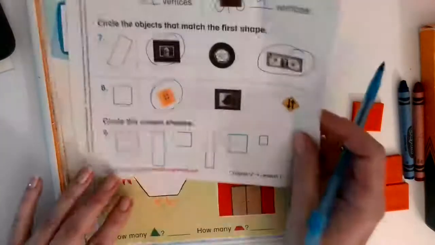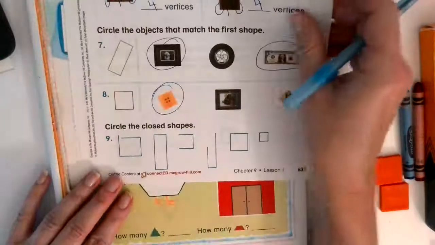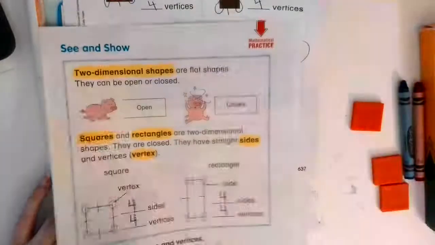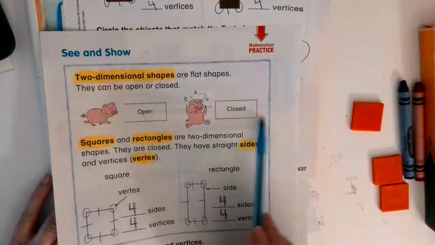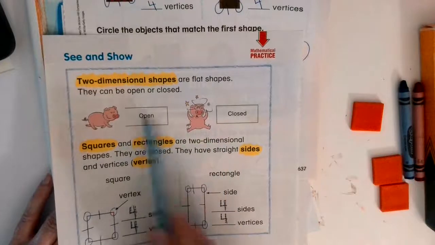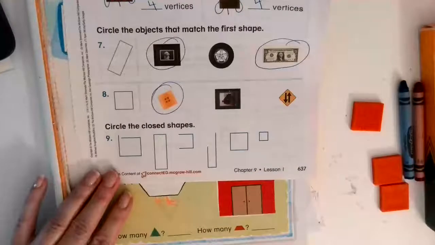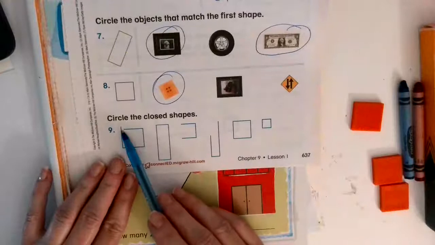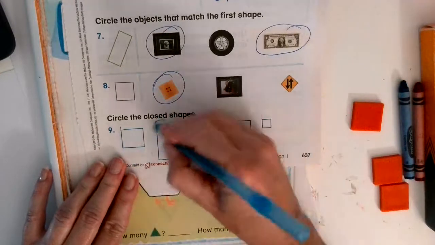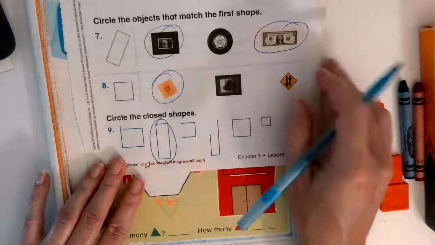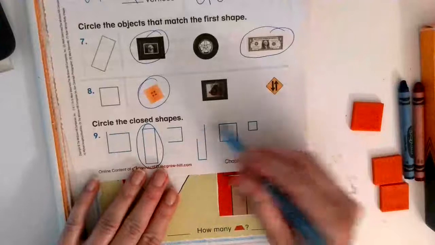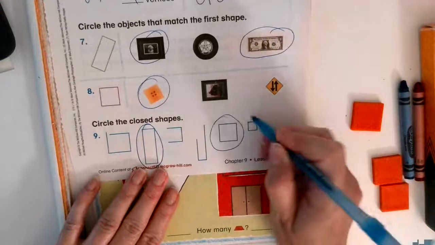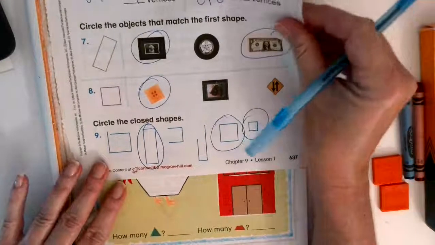Okay, circle the closed shapes. Remember our little piggy on this page? A closed shape has no openings. This is an open shape. This is a closed shape. So they want us to find the closed shapes. Oh, there's an opening. This one's closed. That one's not closed. Not closed. Closed. Closed. Isn't that easy?